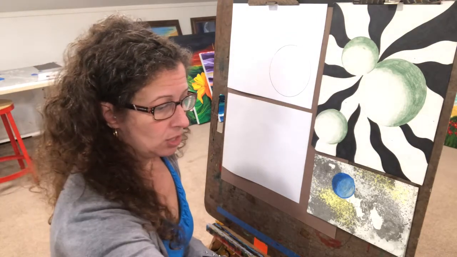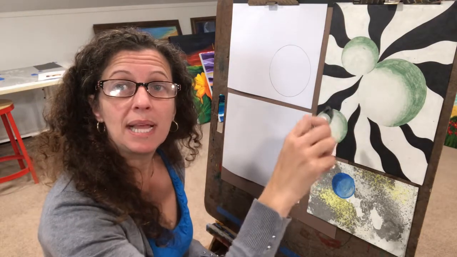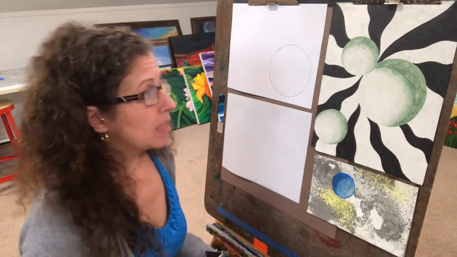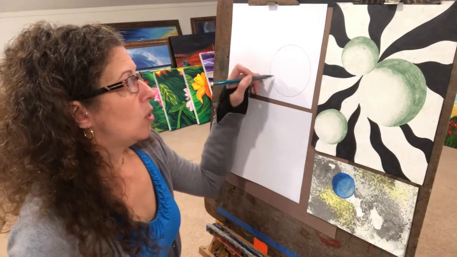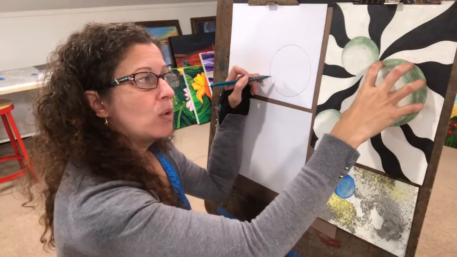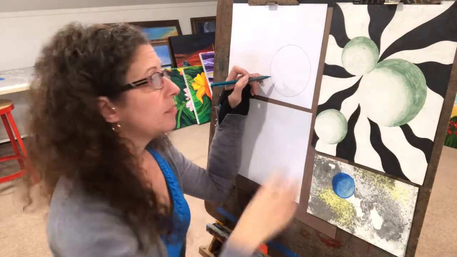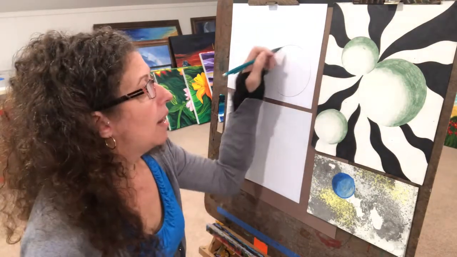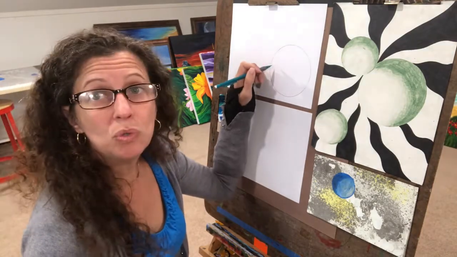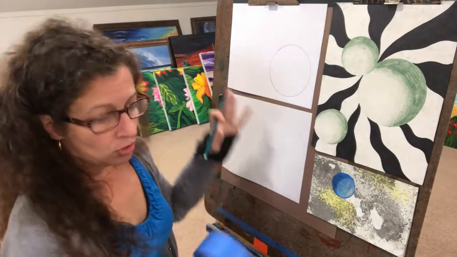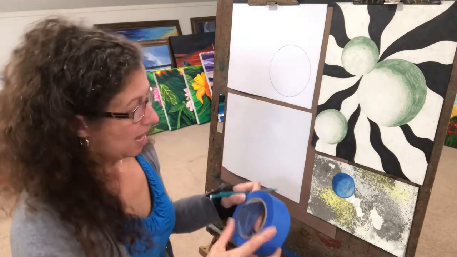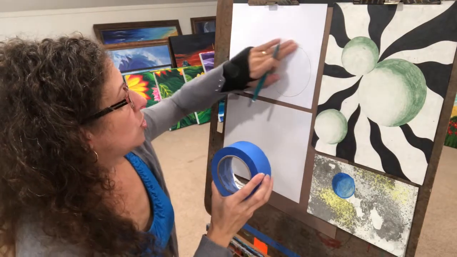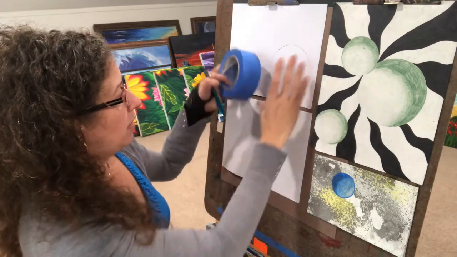I usually use marker so you can see my lines from far away, but because we are going to try to transform these circles to looking more like a sphere, I am going to choose to only use pencil, okay? But we'll get to that later. So we have a circle shape, and it's a very large size.